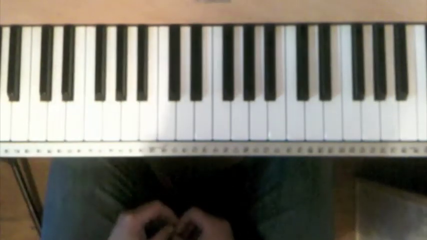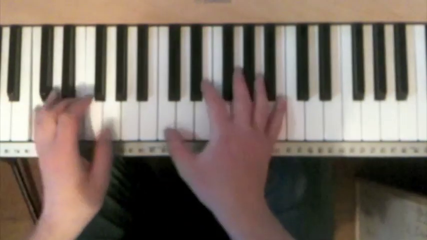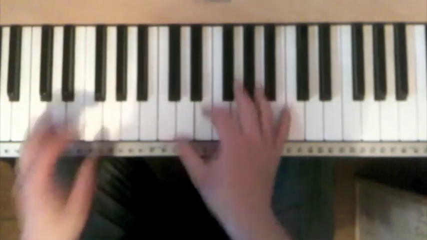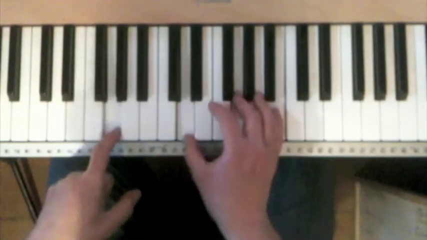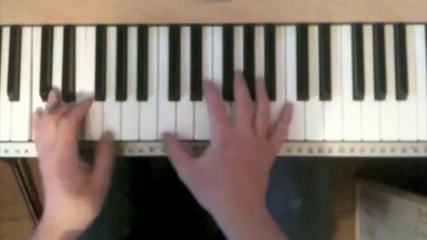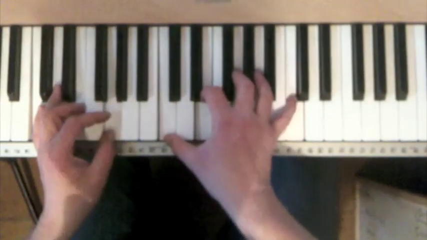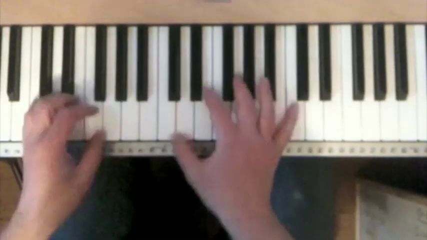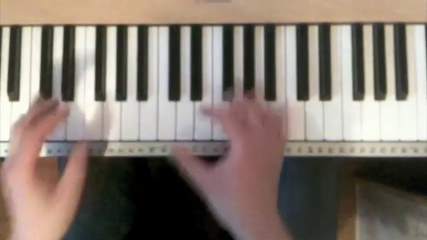A final important thing to bear in mind is to remember that if you say you're in the key of C, the dominant chord G doesn't have to resolve back onto C. Okay, it can go elsewhere. It wants to resolve onto C. You can feel the tension and release, but it doesn't have to.